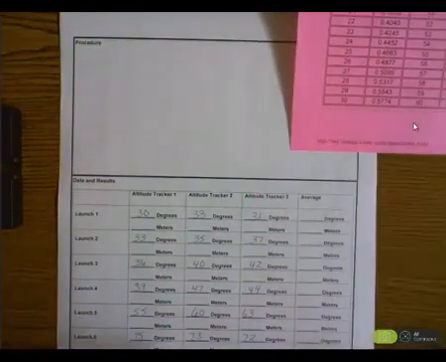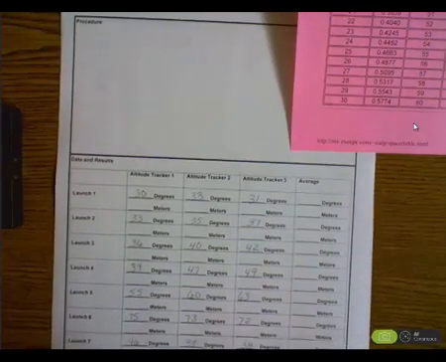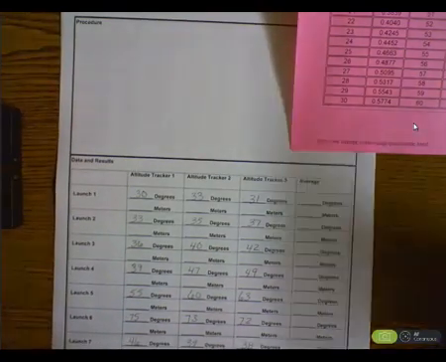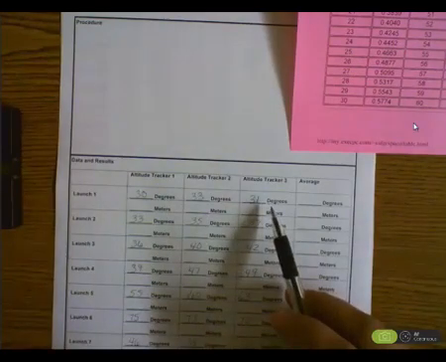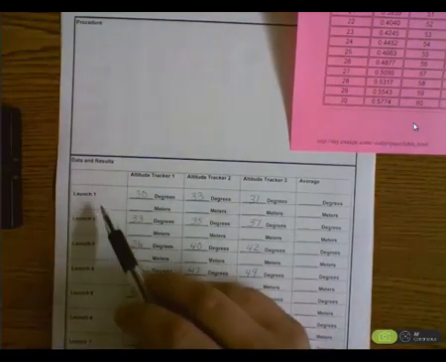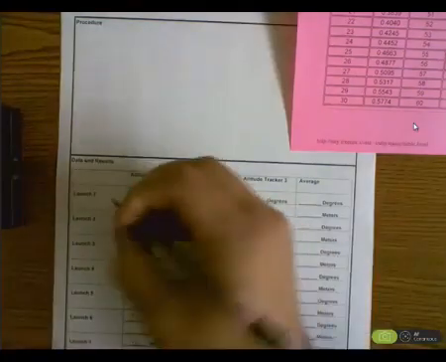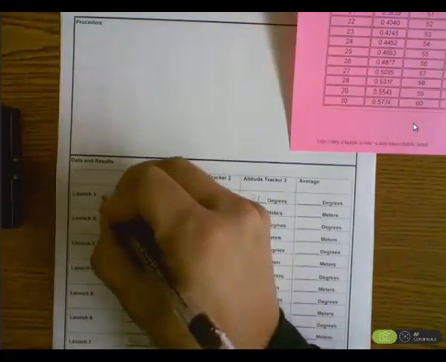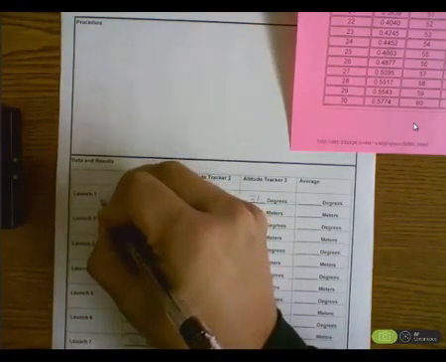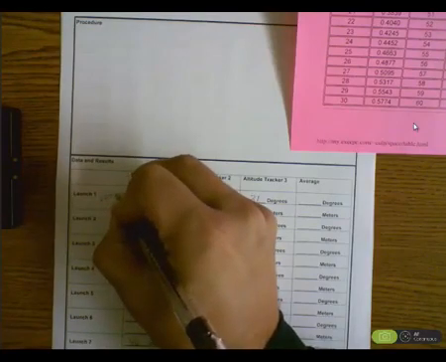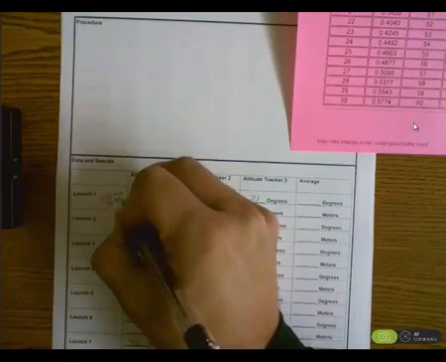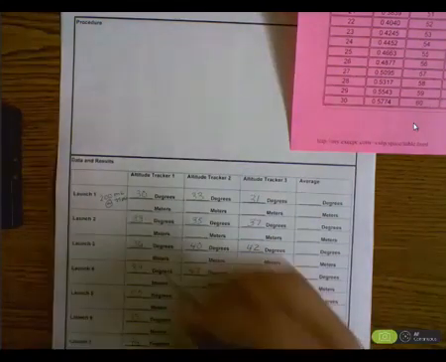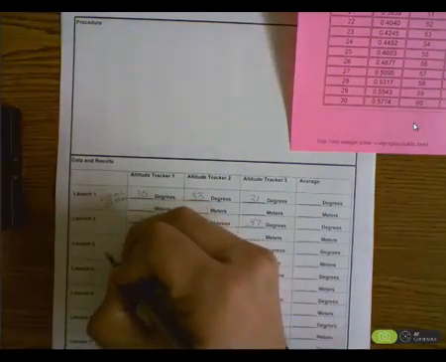This right here should look familiar. This is the first data table inside of your lab report. You'll notice I've collected a number of degrees for each launch. So this right here, launch 1, would be 200 milliliters at 75 psi. And then the next one was 300 and 400 and on down.